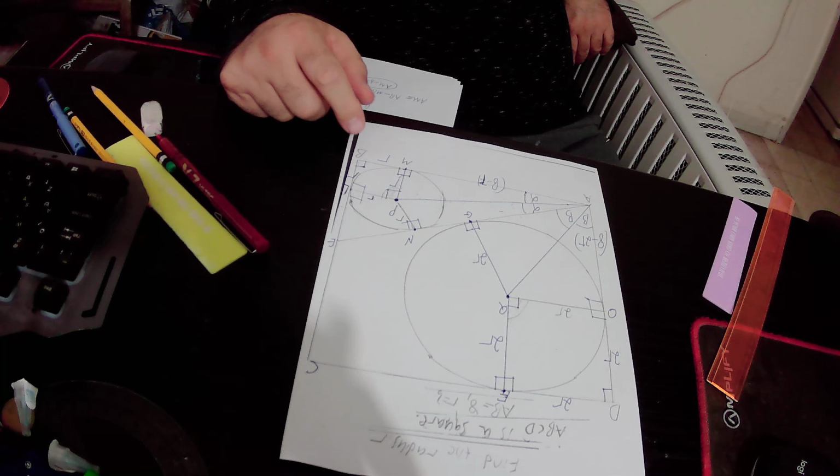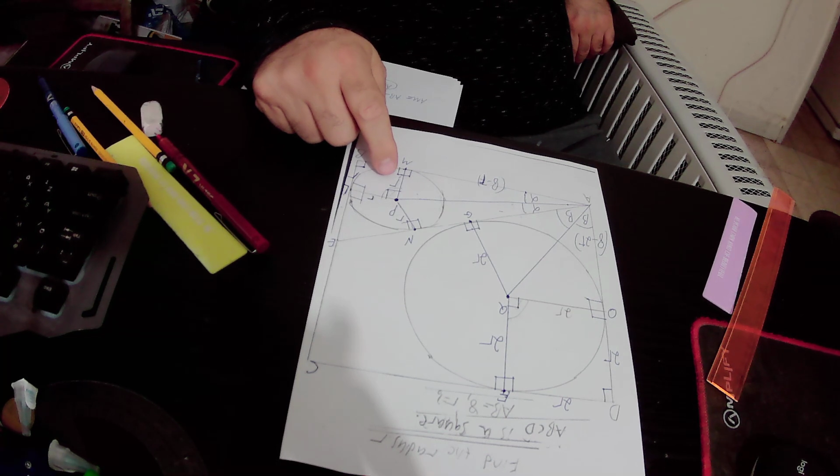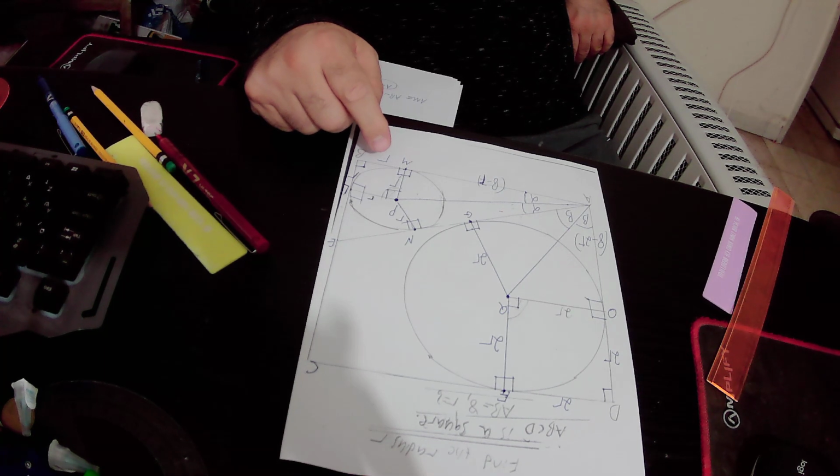So here, if we focus on quadrilateral PLMB, it has three right angles. The sum of three right angles is 270 degrees. And we know that the sum of the angles in any quadrilateral equals 360 degrees. That is to say 270 degrees plus the size of this angle that we defined as angle Z must be equal to 360 degrees. Okay?